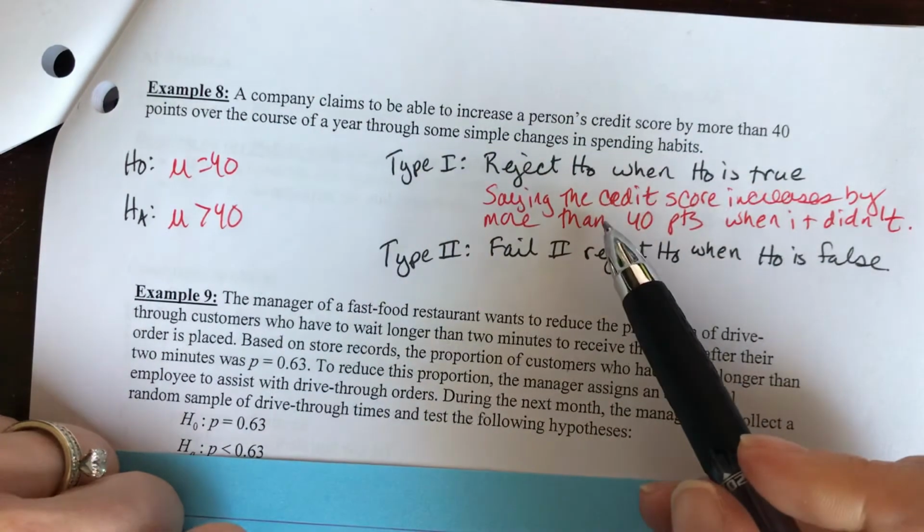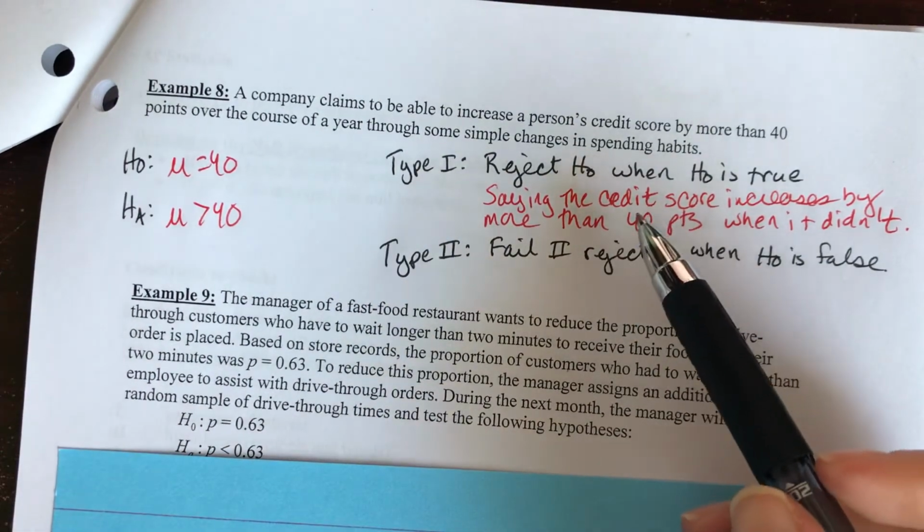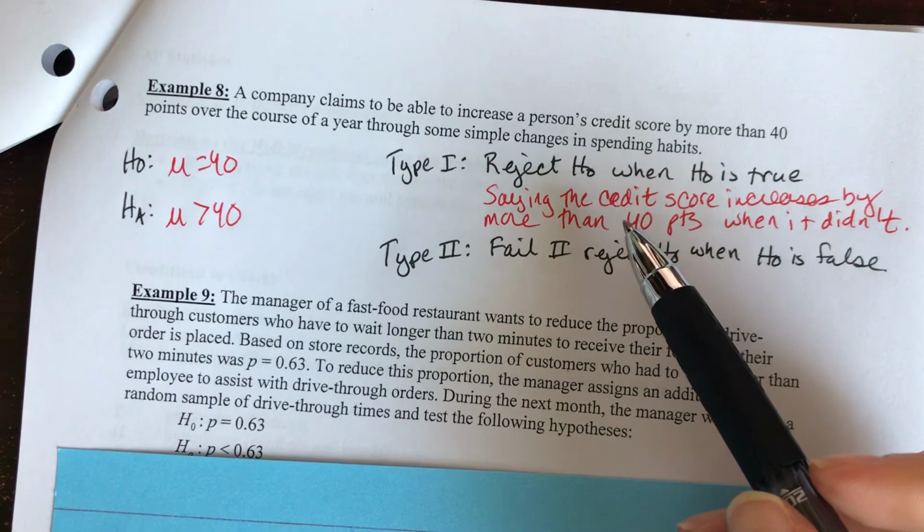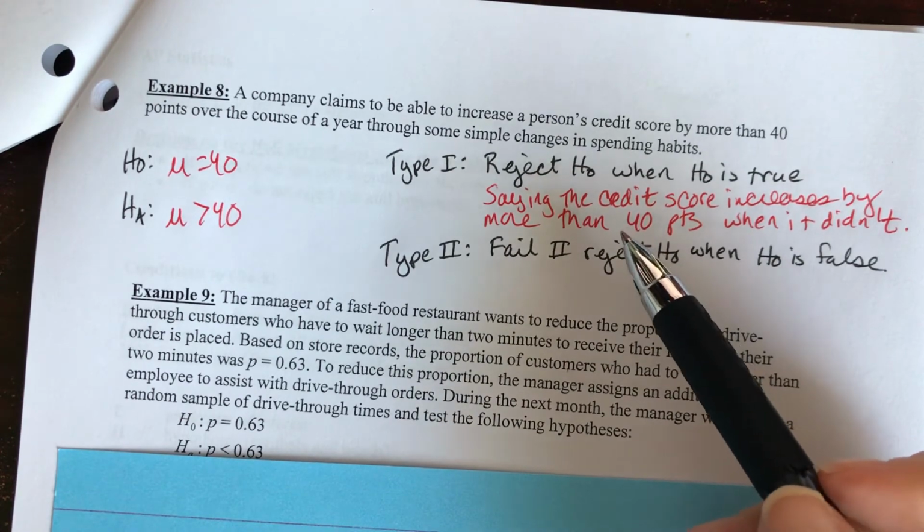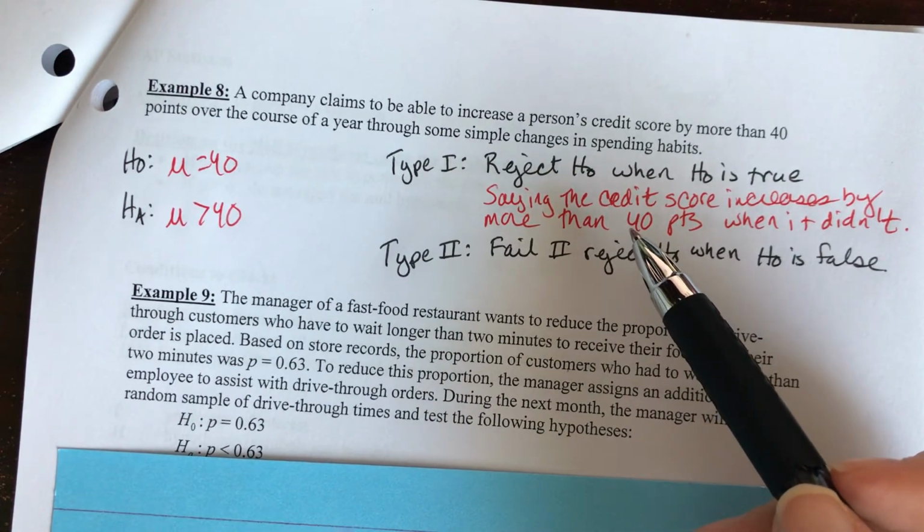So a consequence is that if a report finds that the company does a great job, people are all going to go to this company and then they're going to be mad that it didn't really come to fruition.